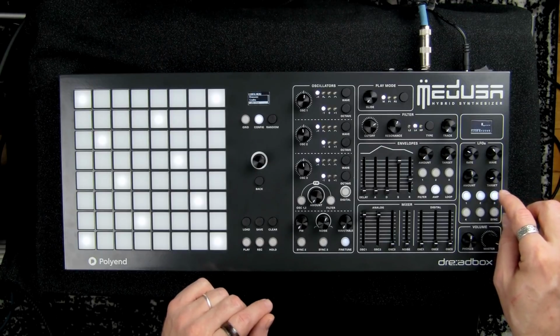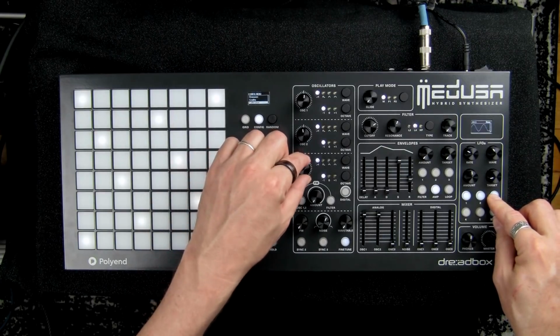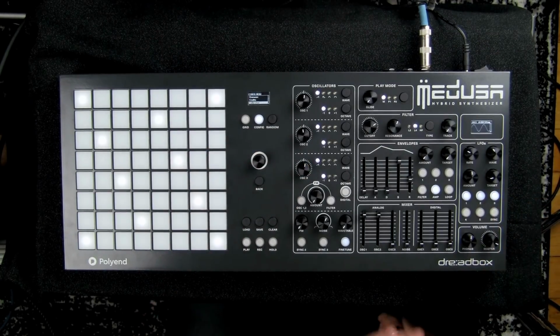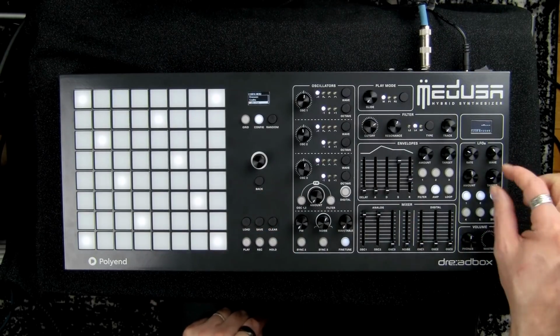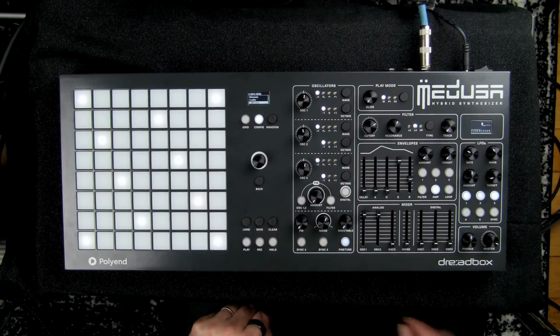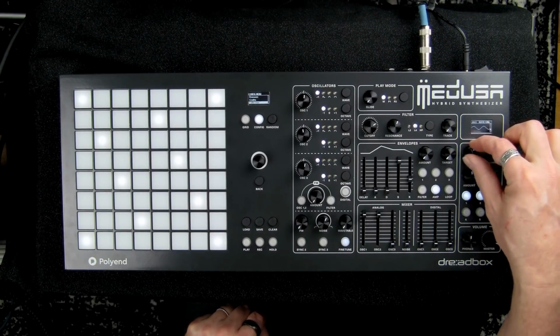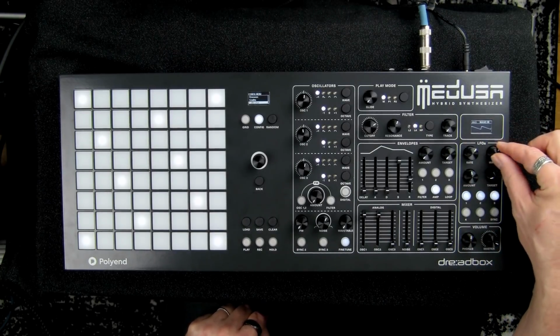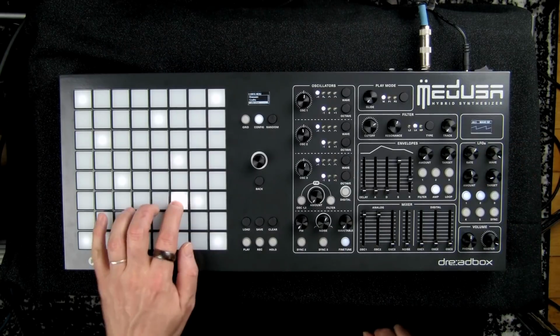We turned it on just now by holding down the button and turning a knob. It connects the target so we don't have to scroll through everything. We can turn up the amount and the rate. We'll get a really high rate. We'll give it a sawtooth.